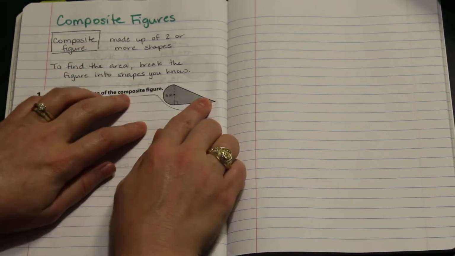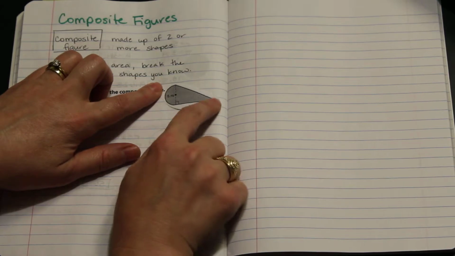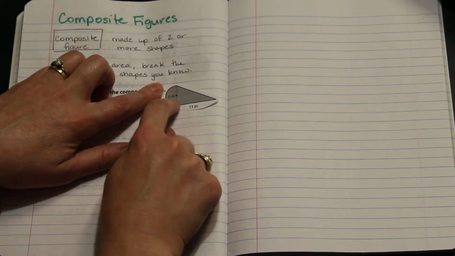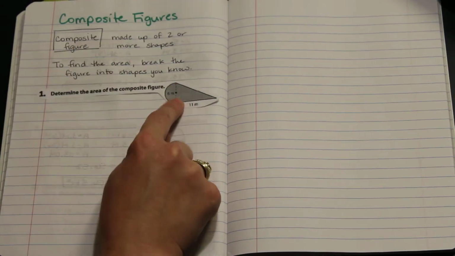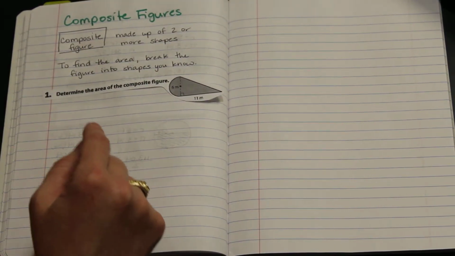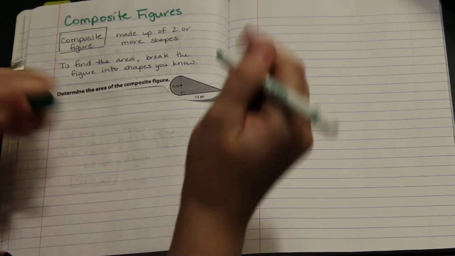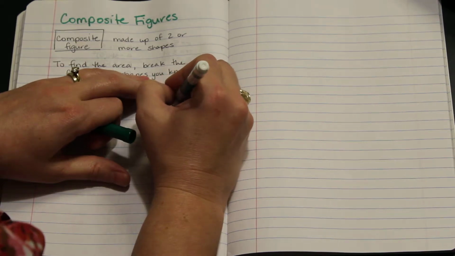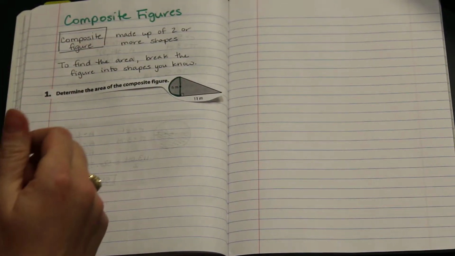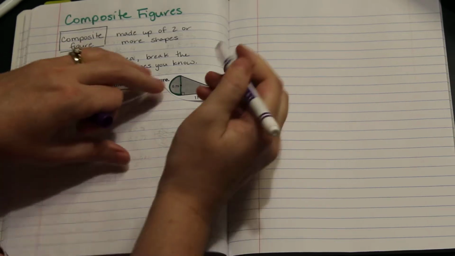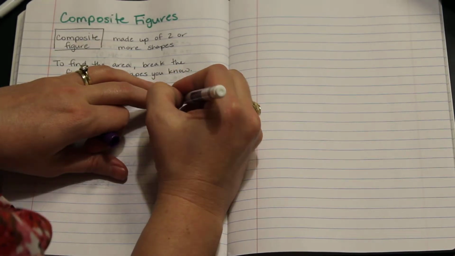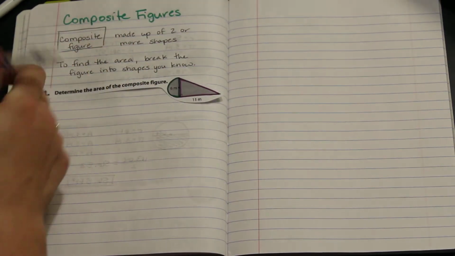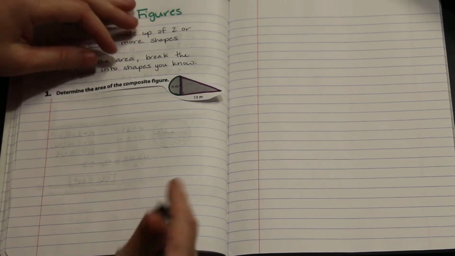Okay, so what I have here is a thing that looks kind of like an ice cream cone, and if I'm looking closely, I see I have part of a circle and a triangle. So I can break this figure up into half of a circle, because I know how to find area of circles. We talked about that yesterday. And a triangle. So once you have your shapes determined, now it just becomes a matter of working out the problem.